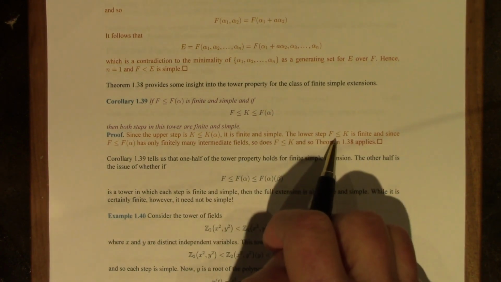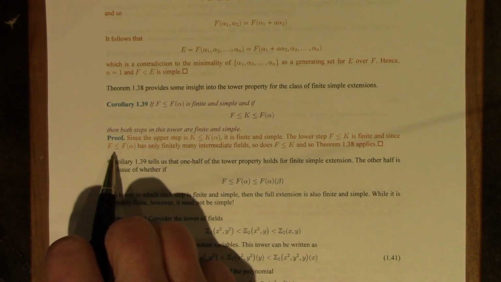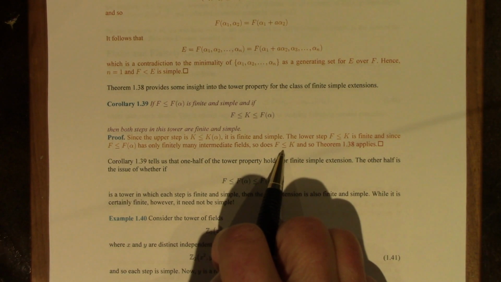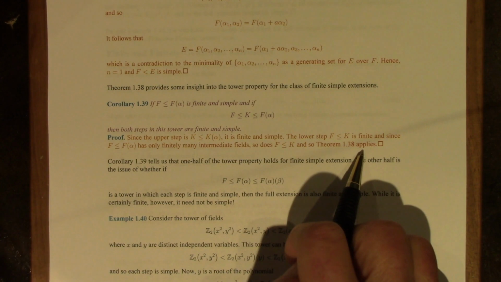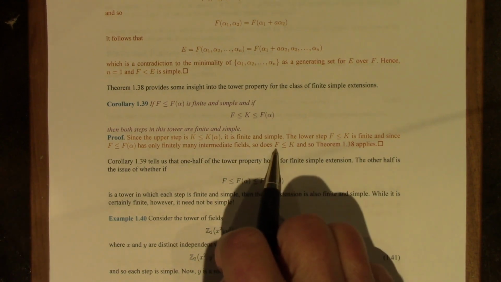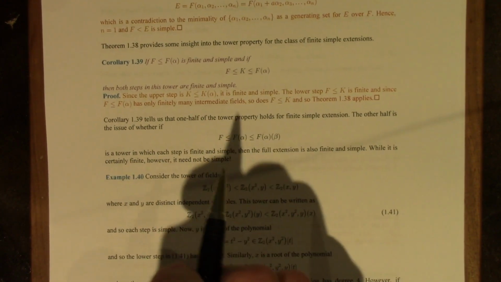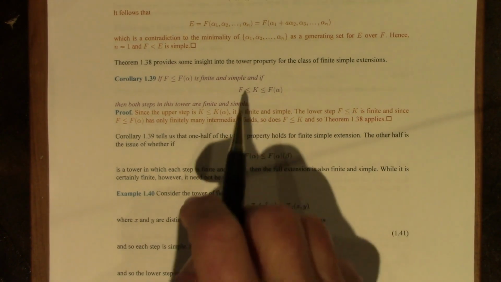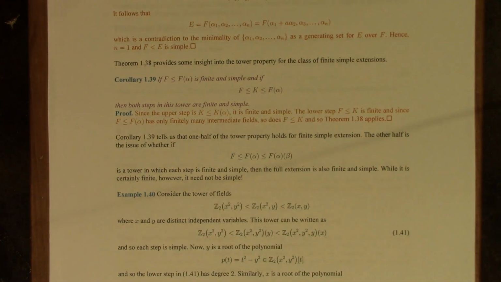The lower step is finite. And here's the interesting point, really. Since the full extension has only finitely many intermediate fields, so does the lower step. And so the theorem we just proved applies and shows that the lower step is simple. So one half of the tower property holds for finite simple extensions. If the full extension is finite and simple, each step is finite and simple.